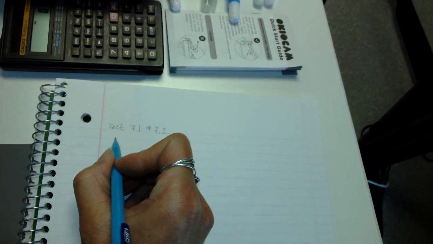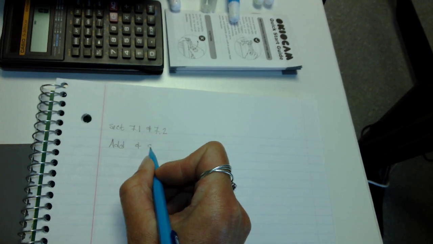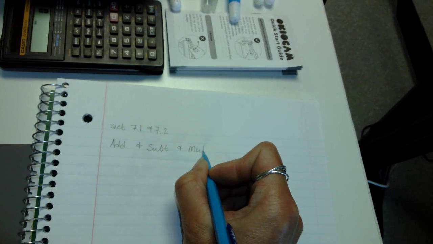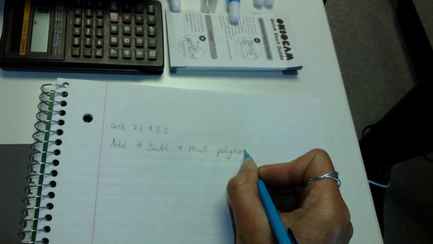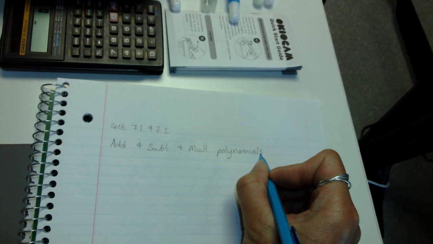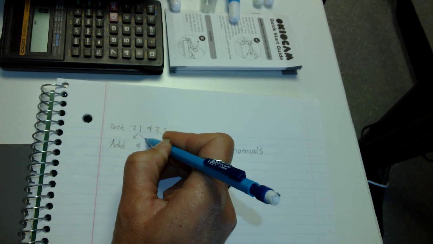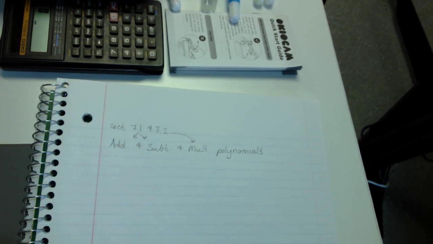We're going to go ahead and talk about adding and subtracting and multiplying polynomials. So adding and subtracting is actually in 7.1, and then 7.2 is multiplication of polynomials. So that's why we're just throwing it all together. It seems like something we can probably manage. Last class did, so that makes me think that we can also.